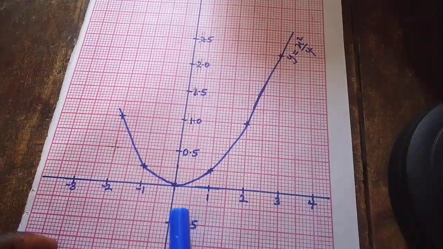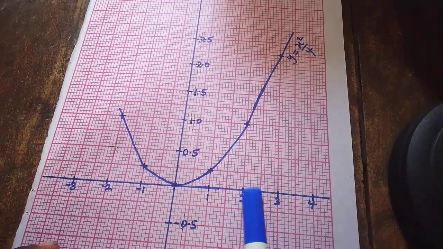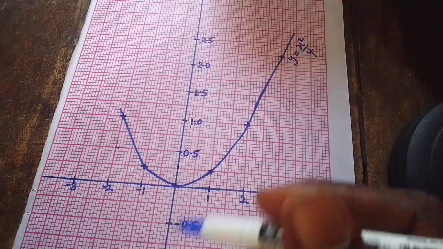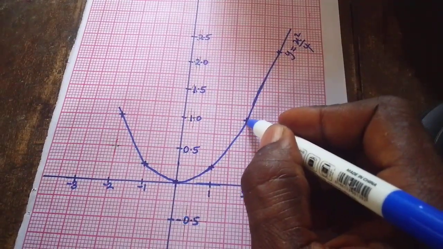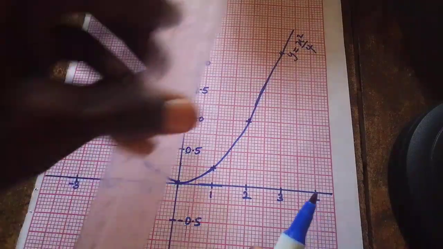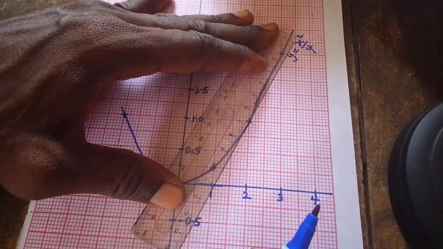So where is 2 on x? This is 2 on x. You trace it to the graph where it meets this curve. So it meets the curve at this point here. At that point, you will now pick a straight ruler and draw a line.